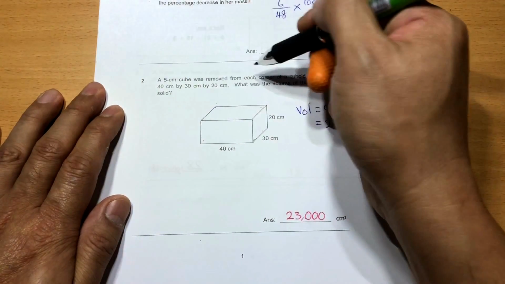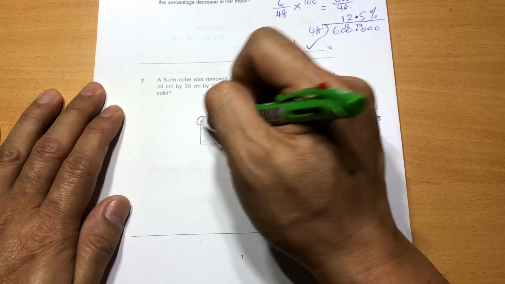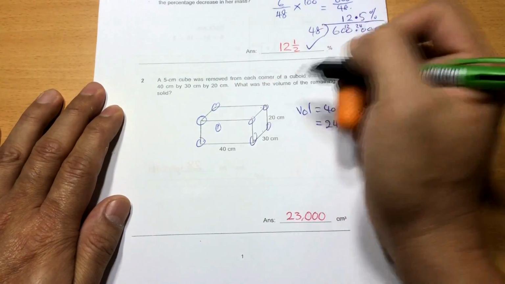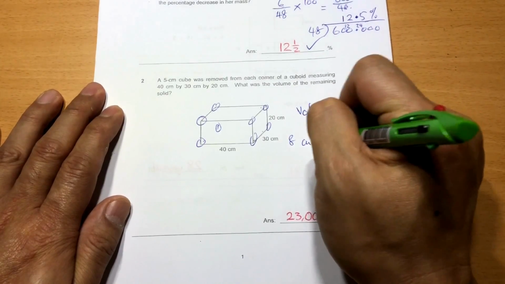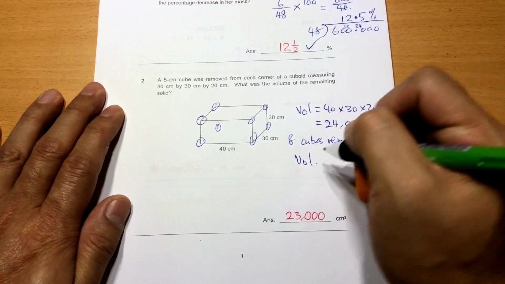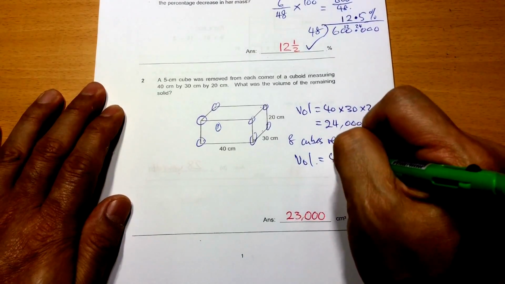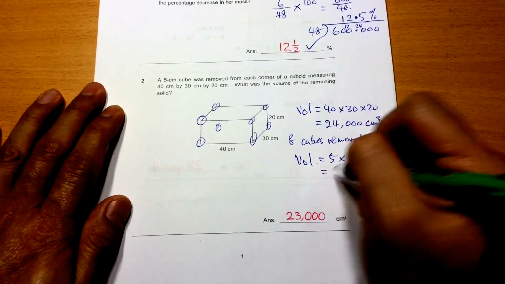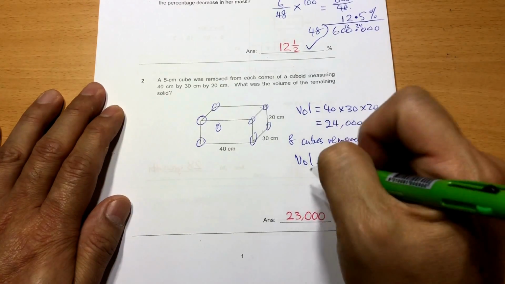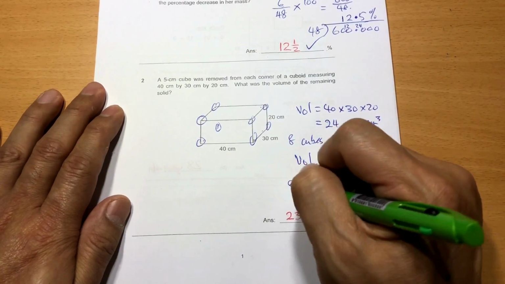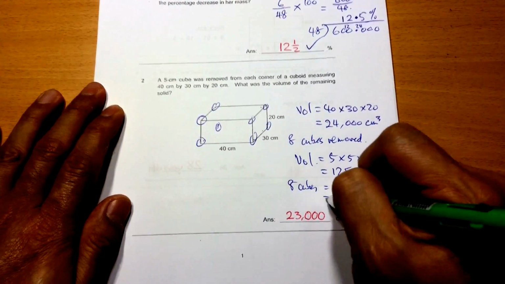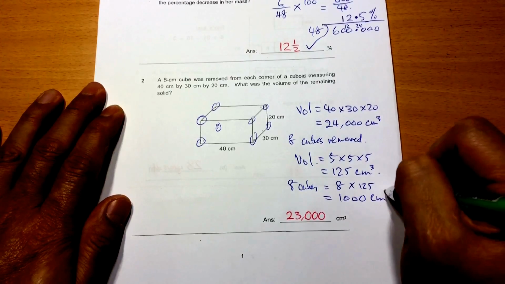We got some cubes which are removed from each corner. So we got 1, 2, 3 behind here, 4, 5, 6, 7, 8. All right, so 8 cubes are removed. All right, let's find the volume of 1 cube. The volume of 1 cube is equal to 5 times 5 times 5, which is equal to 125 centimeter cubed. All right, 8 cubes is equal to 8 times 125, which is equal to 1000 centimeter cubed.